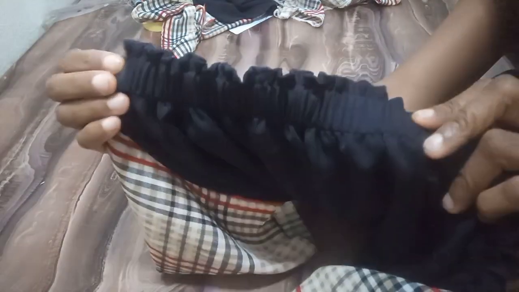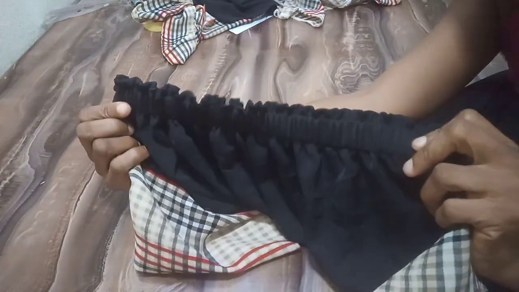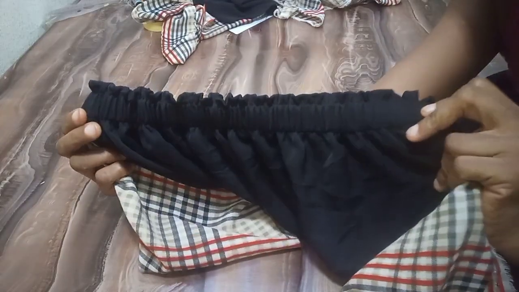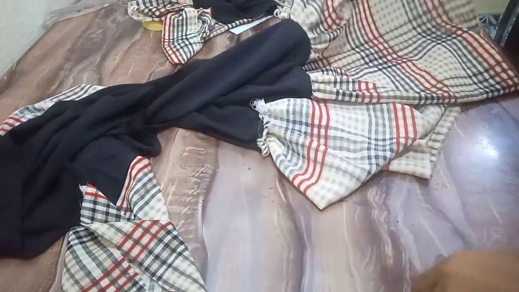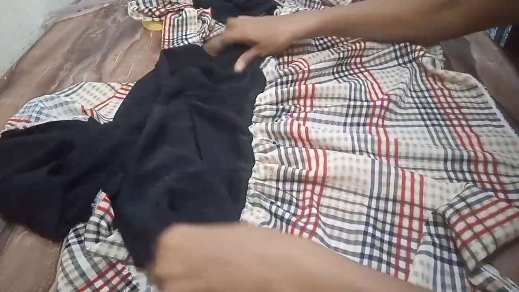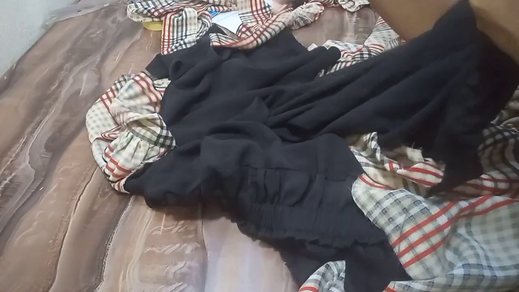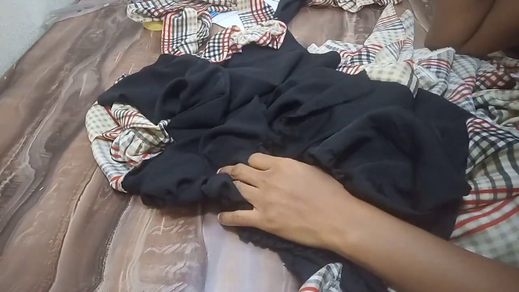Can you see? It makes the lower part of the dress look more beautiful. And I've also fixed the pocket and also fixed the lower layer. So what I'm going to do now is to join the front piece to this piece, that's the back piece. Then I will fix the front to the upper part of the dress, and I will come back and show you the finished look.